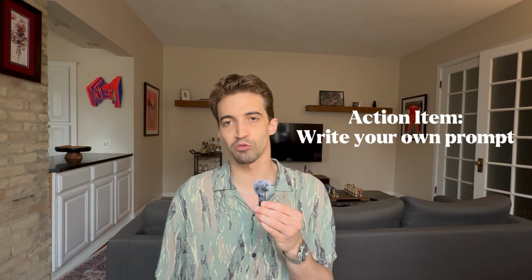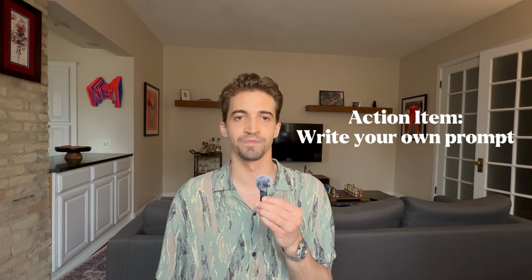As an action item, just take this framework, write a prompt right now. Give it a try. And then two additional bonus tips to add on top of that.